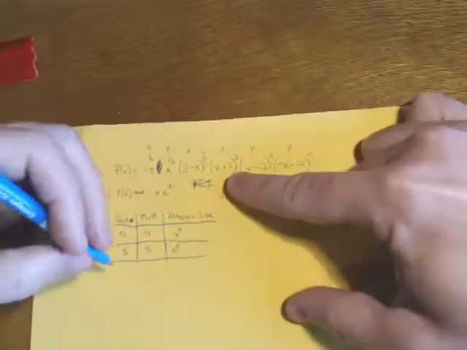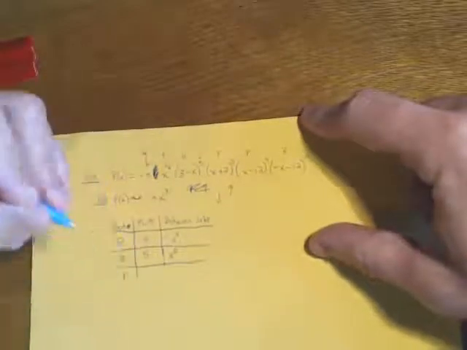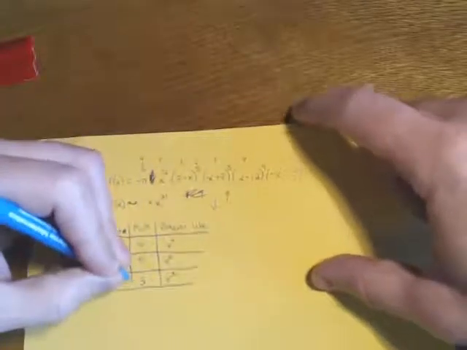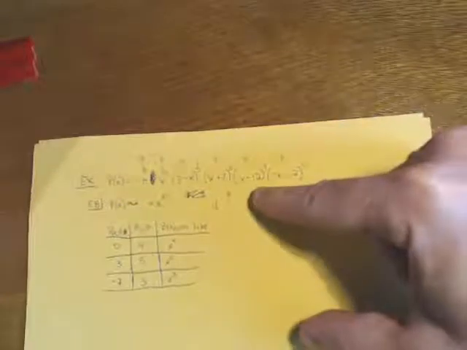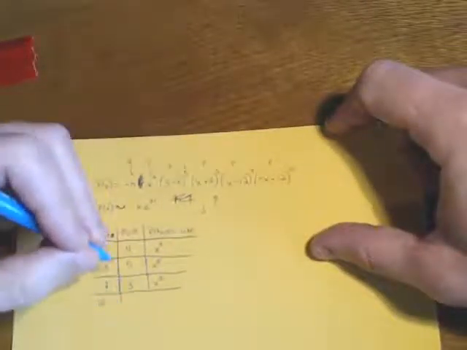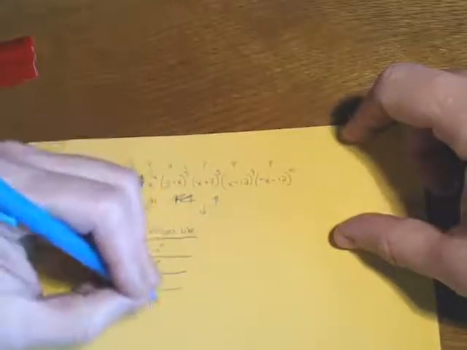Let's see. X plus 7, so a negative 7 will turn that to 0. And that's multiplicity 3, so it behaves like x cubed locally, possibly plus or minus, who knows. X minus 12. 12 is the 0 there, and it is multiplicity 9. So it acts like x to the ninth.